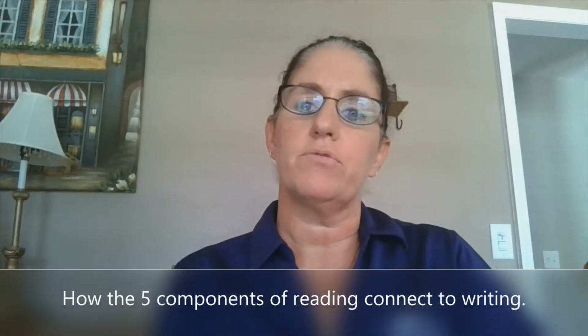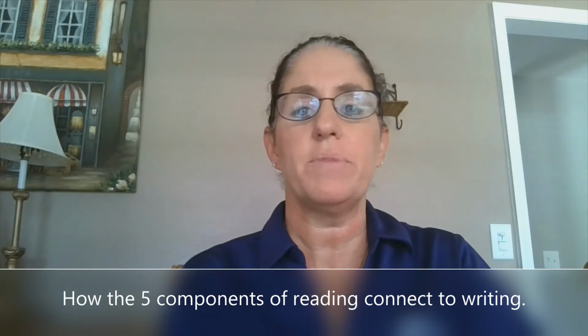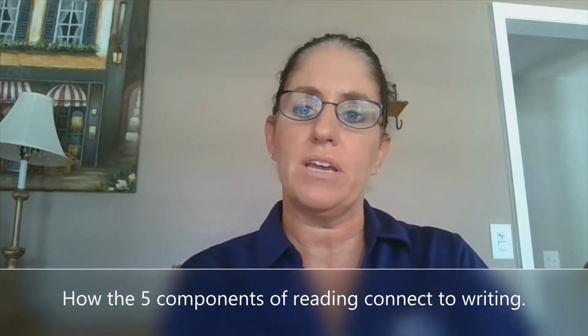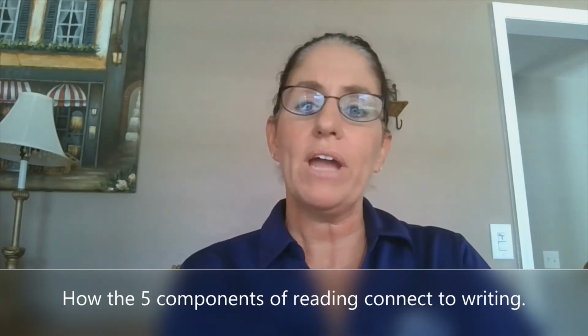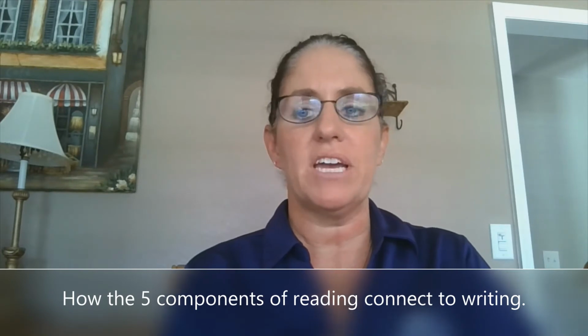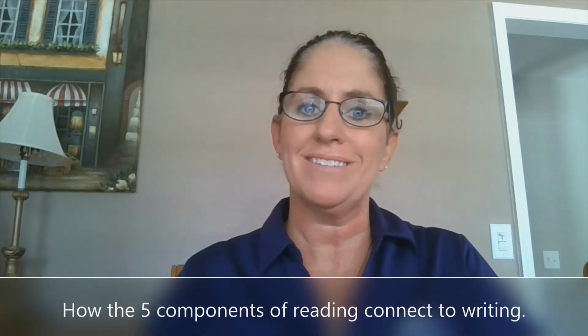The 5 components of reading are connected to writing because to be able to write, one must understand the verbal language, correctly spell, and comprehend text to respond to written prompts.